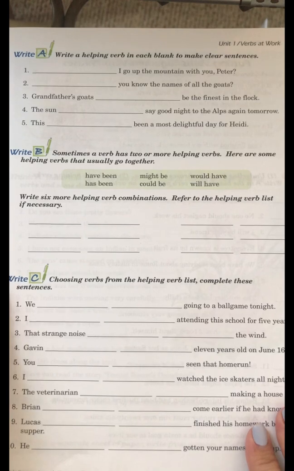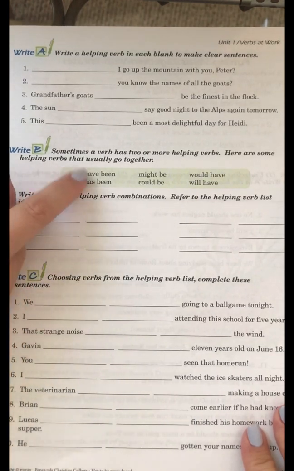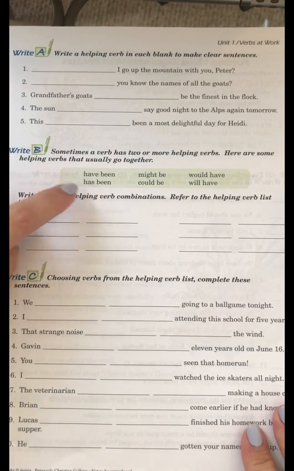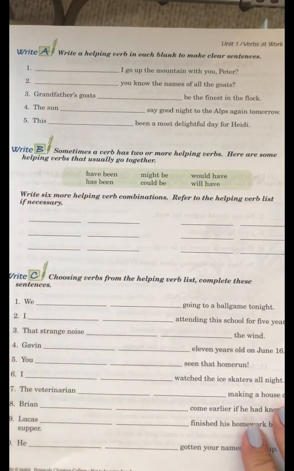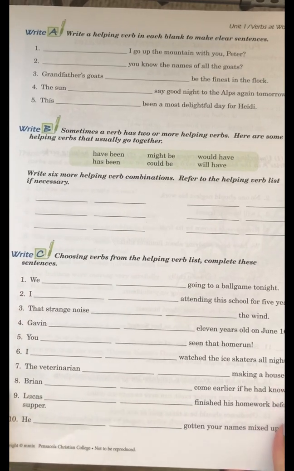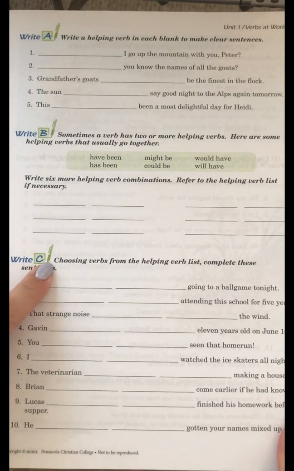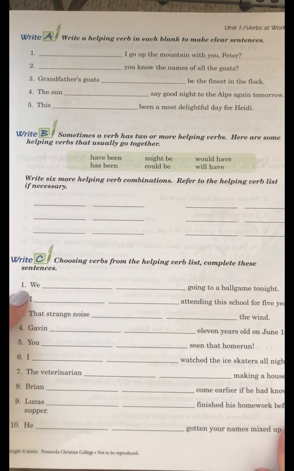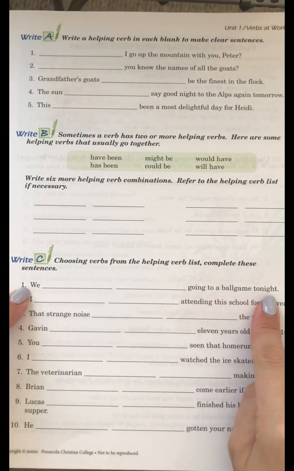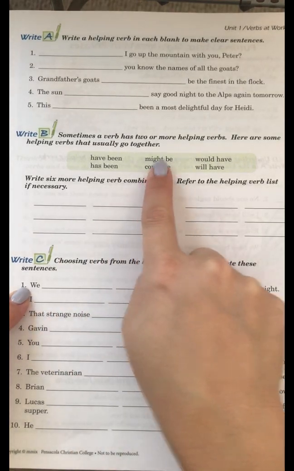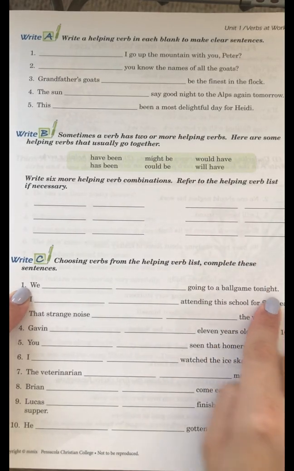If you're having a hard time coming up with 6, you can use 1 or 2 of these, but try really hard to make 6 different combinations using these words and the words from the previous page. Then for write C, you're going to use the list again. It says to choose verbs from the helping verb list to complete the sentences. So for example, for number 1, it says we blank blank going to a ball game tonight. So we can say something like we might be going to the ball game tonight, and you would fill it in there.